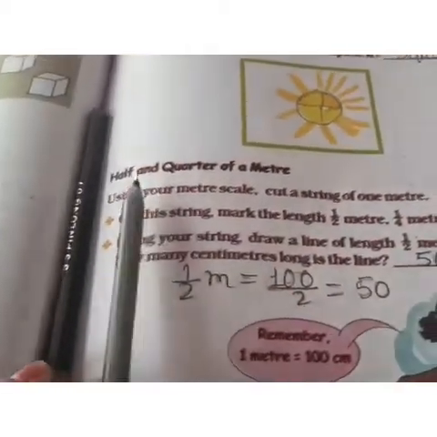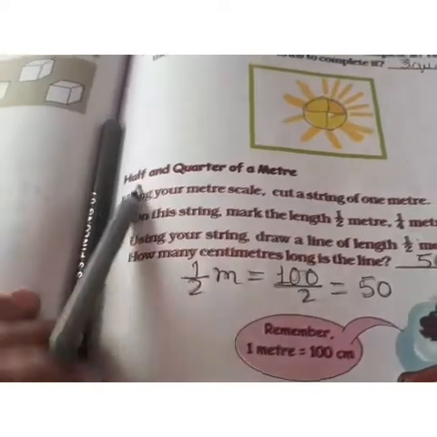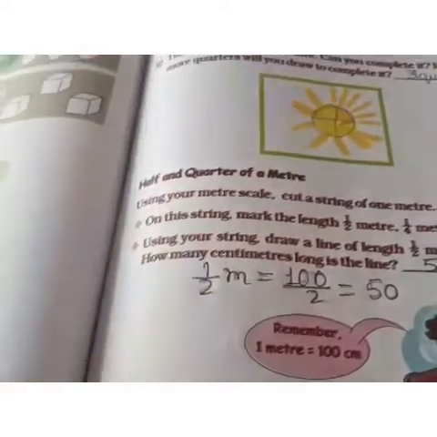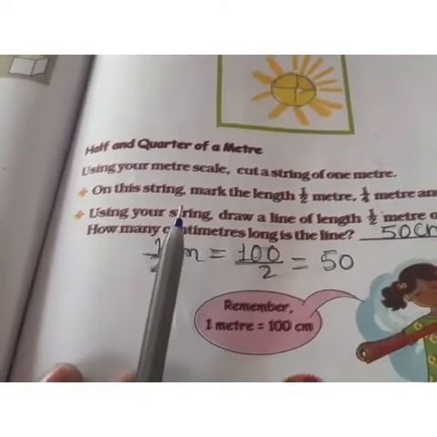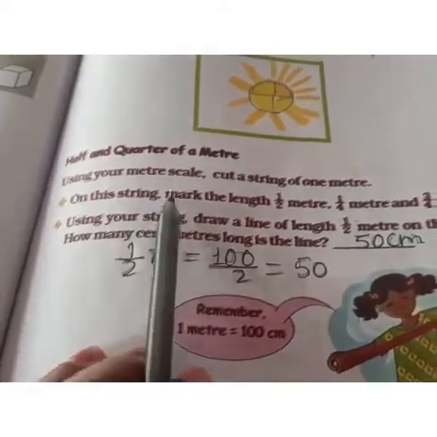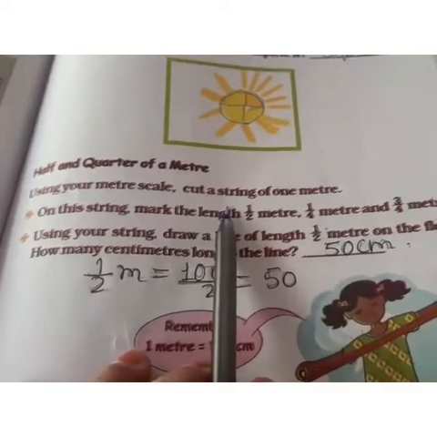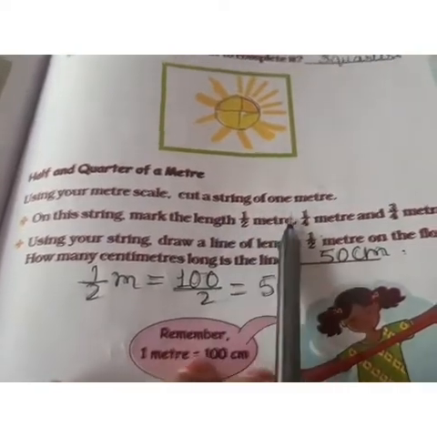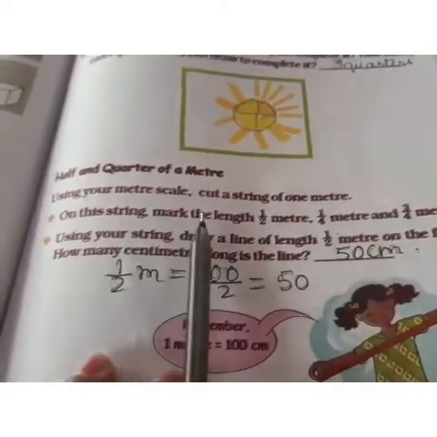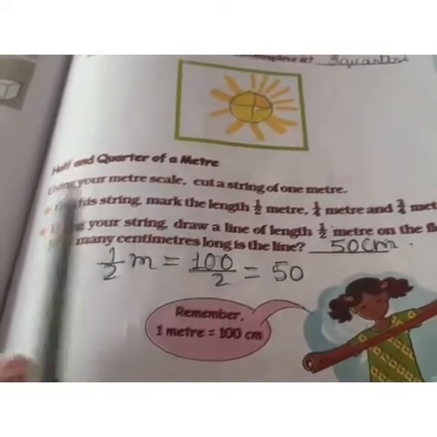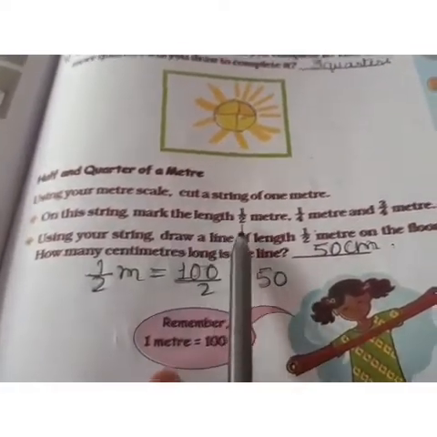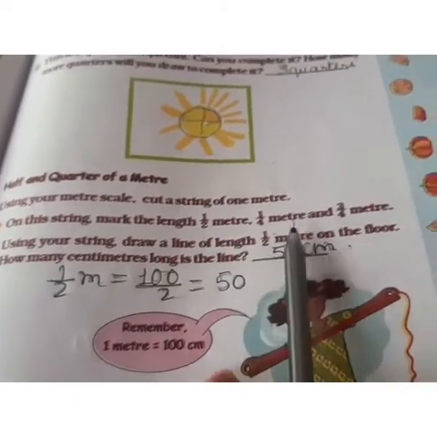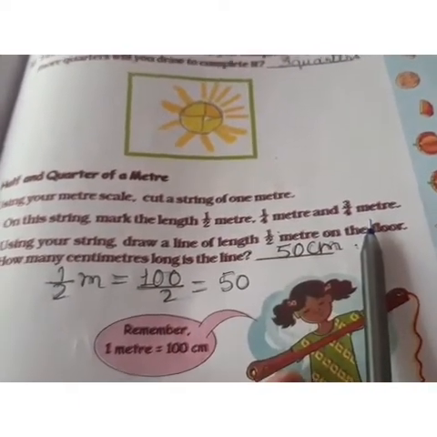Next is half and quarters of a मीटर. मतलब 1 मीटर के अंदर एक हाफ कितना होता है और एक क्वार्टर कितना मेजरमेंट होता है, that we are going to study. Using your meter scale cut a string of 1 meter. अब पहले हम 1 मीटर का स्केल लेंगे और 1 मीटर के स्केल का हम स्ट्रिंग काटेंगे. One of this string marks the length of half meter, 1/4 meter and 3/4 मीटर.